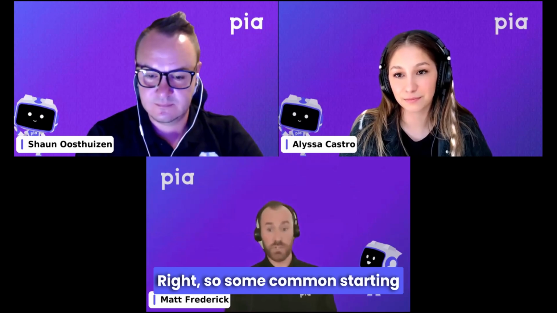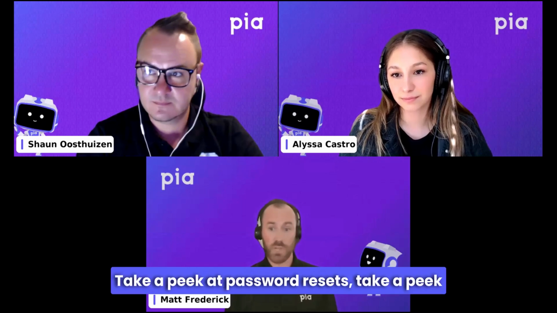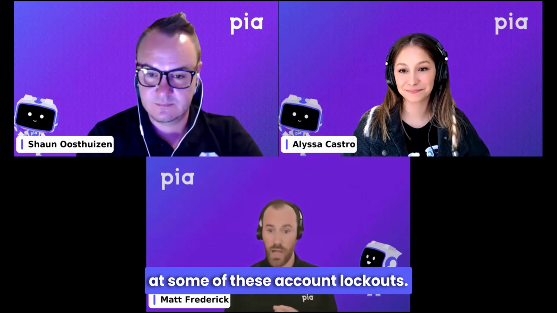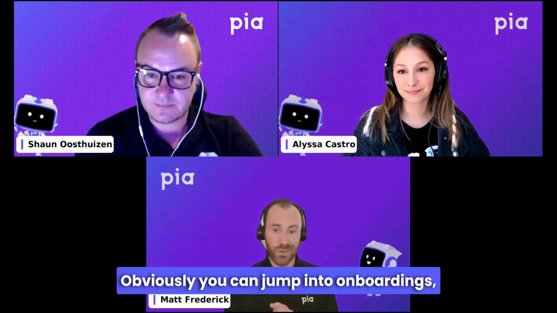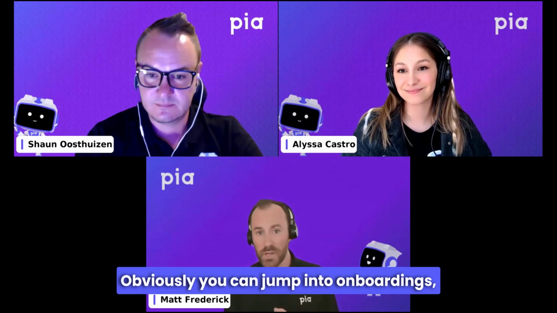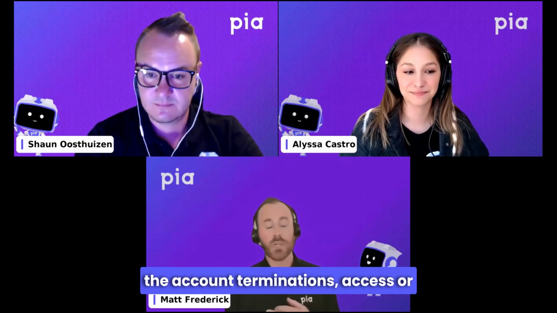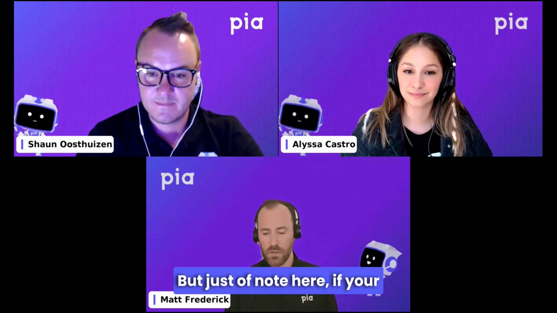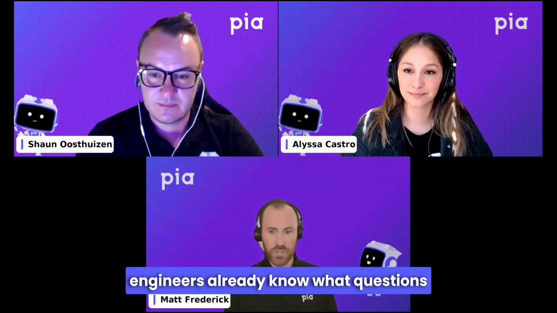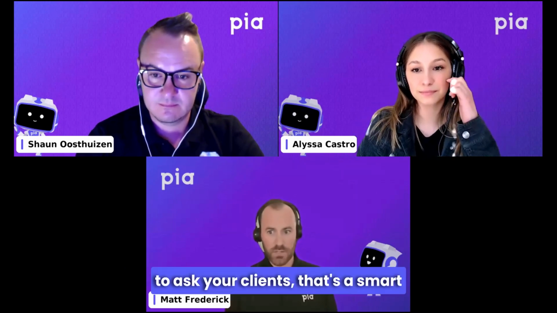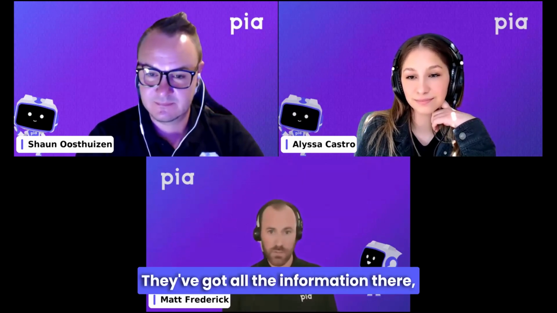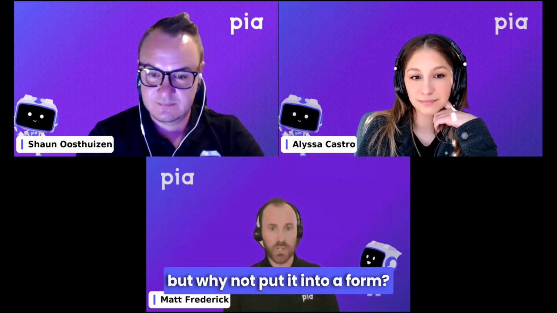So some common starting points with smart forms, take a peek at password resets. Take a peek at some of these account lockouts. Obviously, you can jump into onboardings, the account terminations, access or permission changes, just to name a few. But just of note here, if your engineers already know what questions to ask your clients, that's a smart form just waiting to happen, right? They've got all the information there, but why not put it into a form?